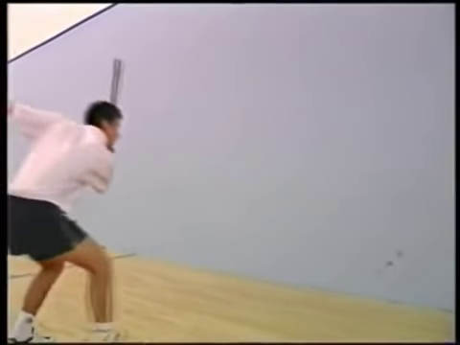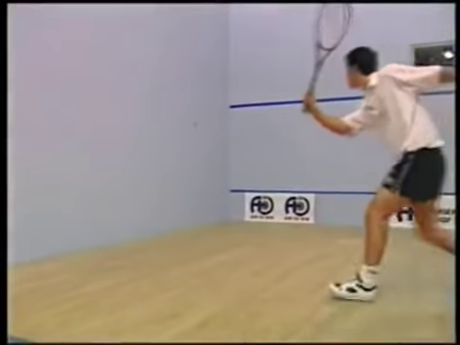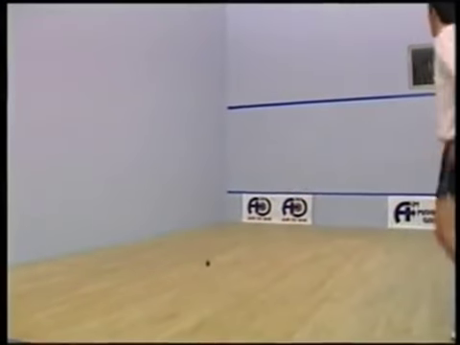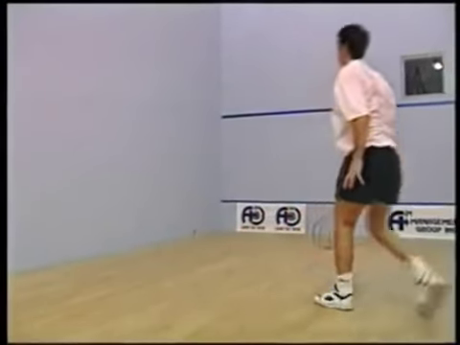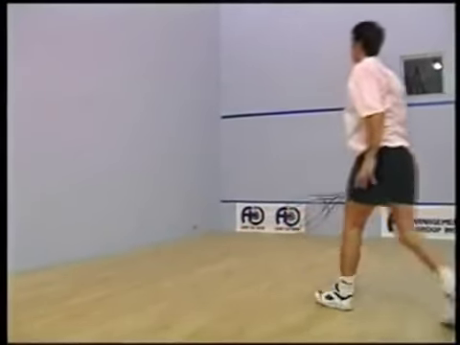Cutting the ball also allows you to make the drop shot a little quicker than pushing it with a flat racket. The quicker the drop, the greater the deception, and the less time your opponent has to react to it. And from here, we can see that he pushes back to the tee straight after the follow through.